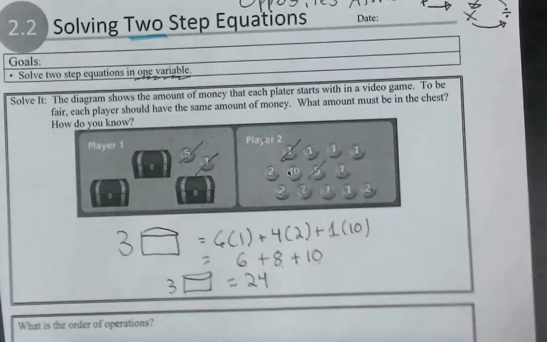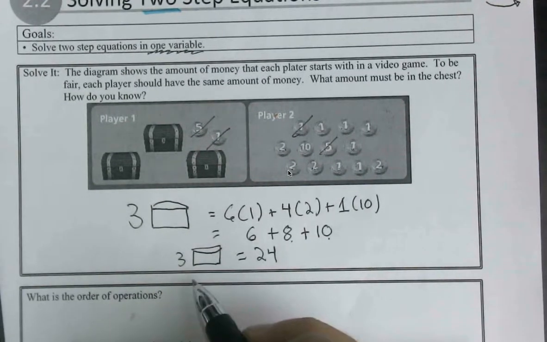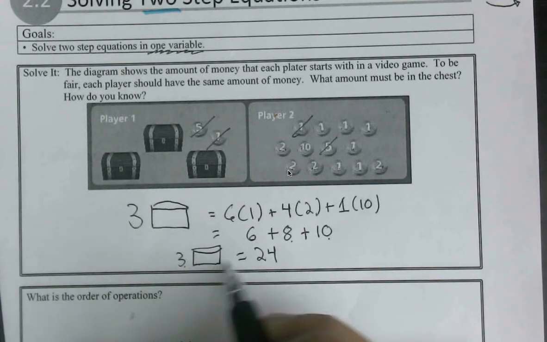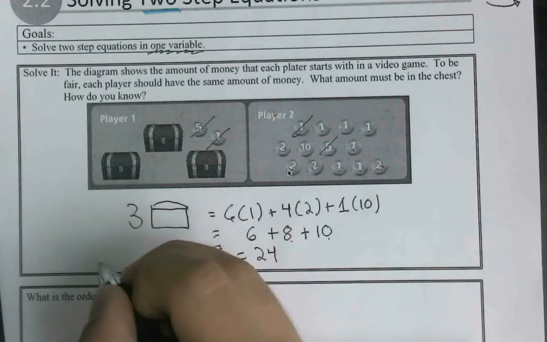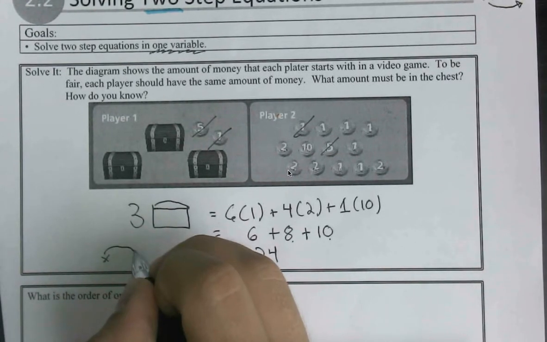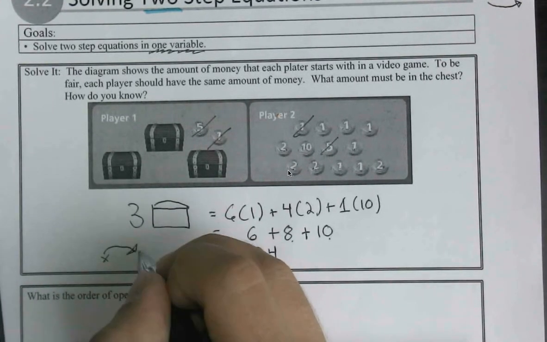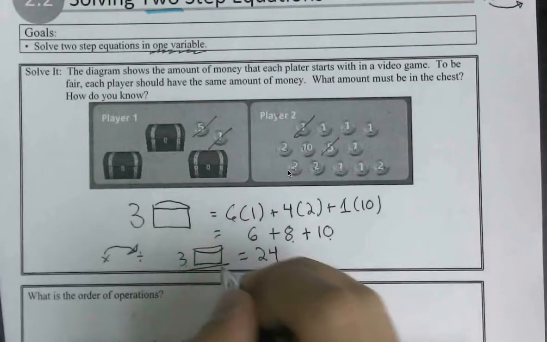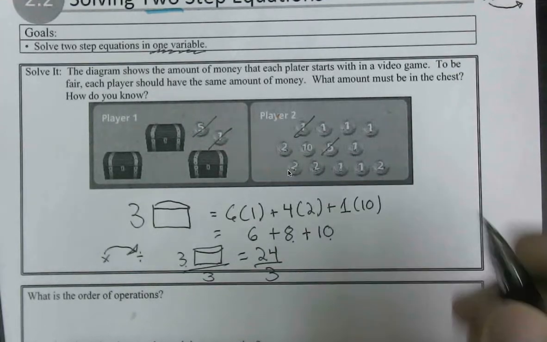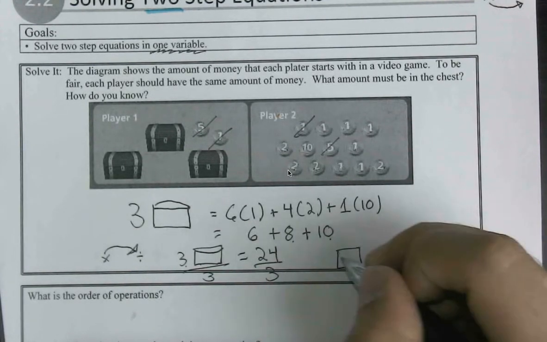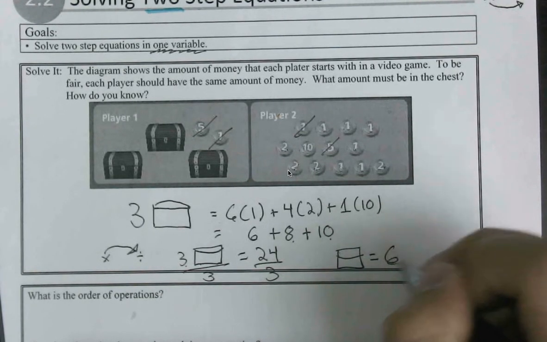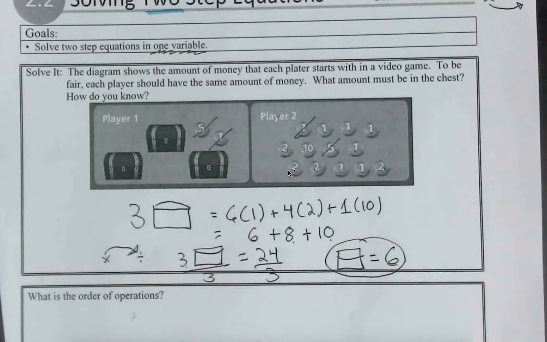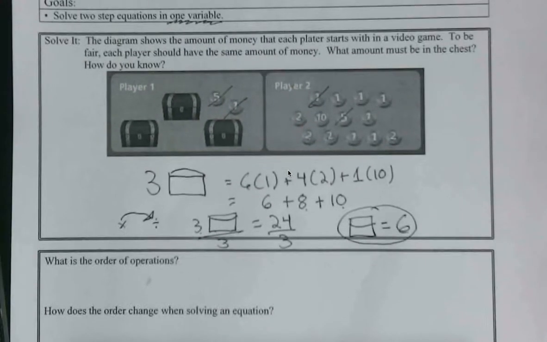And so we could use division in this case, because we know we have three multiples of the treasure chest. Think of this like if we're working with multiplication, we undo this using division. Really important to remember these. So if we were to divide both sides by 3, we're left with the treasure chest only having 6 coins in it. So this was a little bit more work than what we had to do previously.